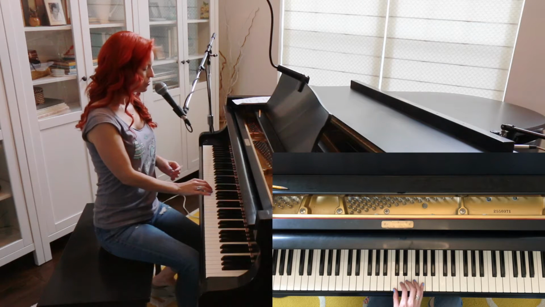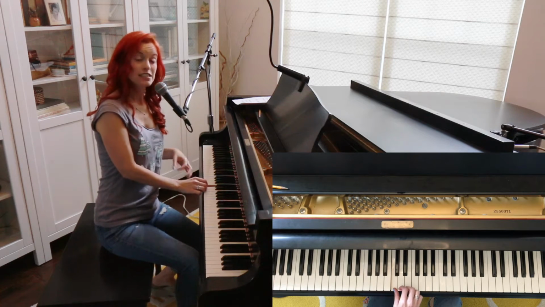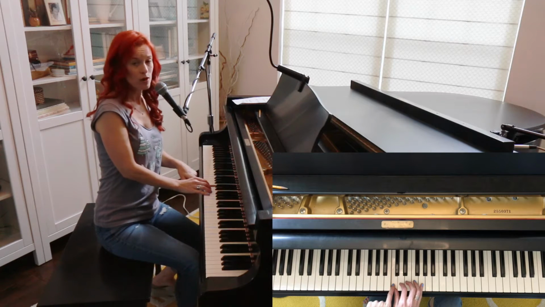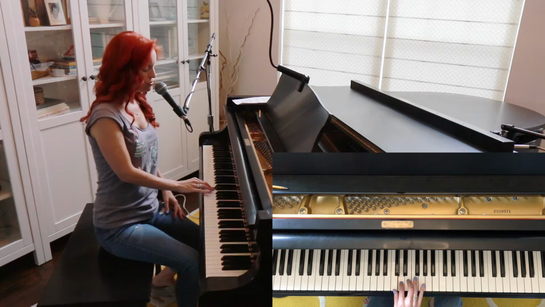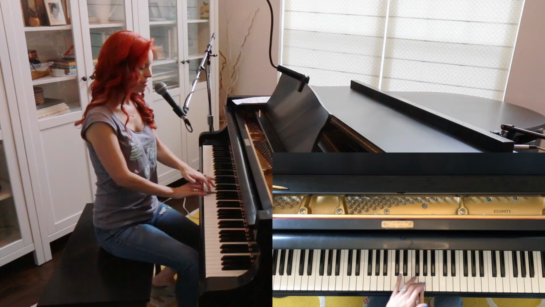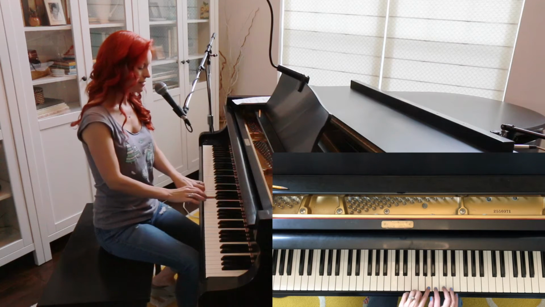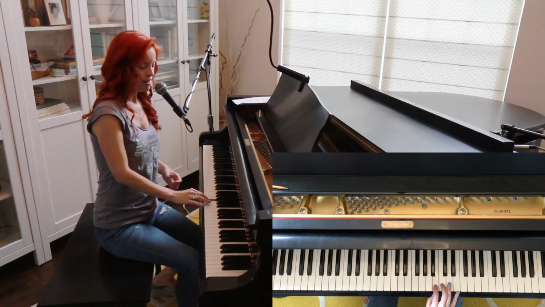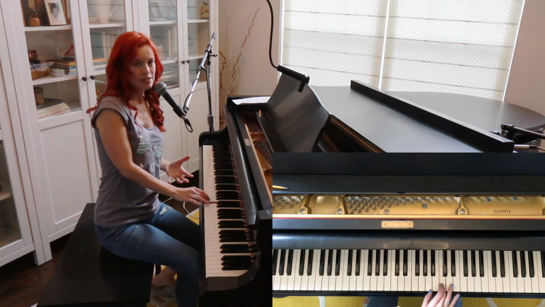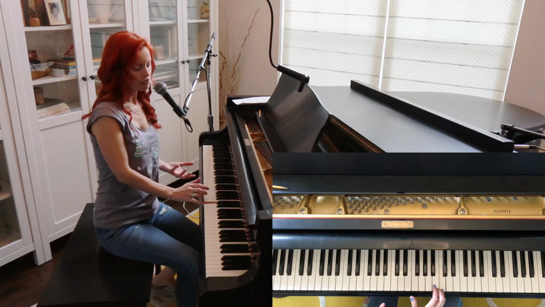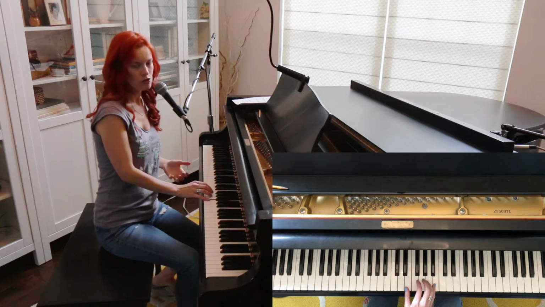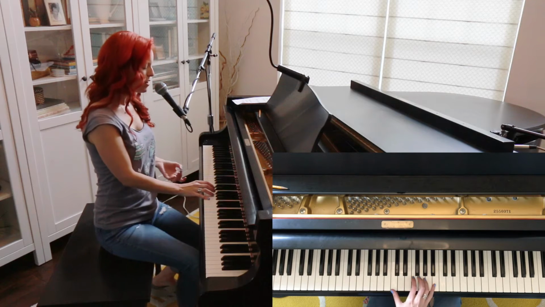So, starting with C, since it's the key of C, this is number 1. Pretty easy, right? And so on and so forth. 2, this is 3, this is 4, this is 5, 6, 7, and back to 1. You can say 8, which is where we get the word octave, or you can say back to 1. There are basically 7 tones that you need to be aware of.